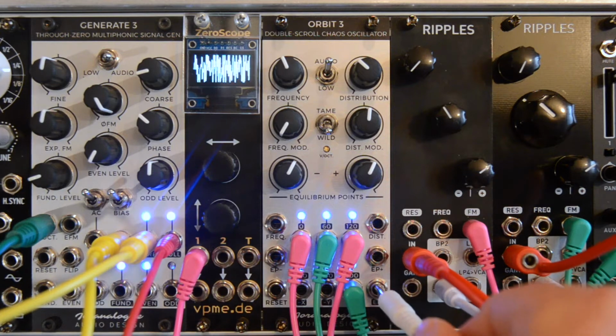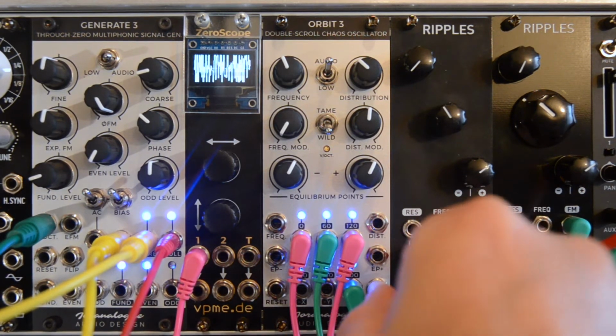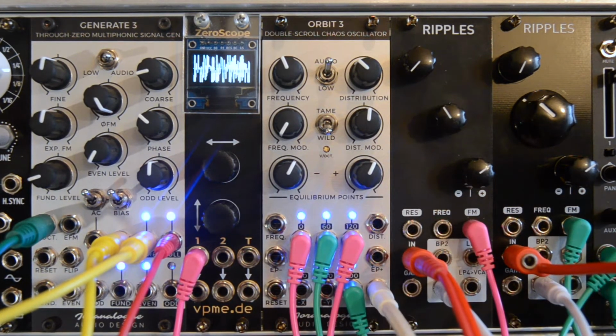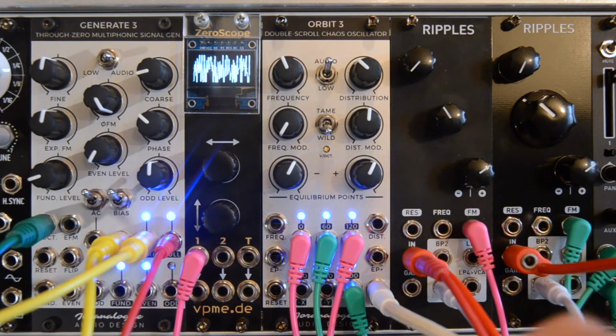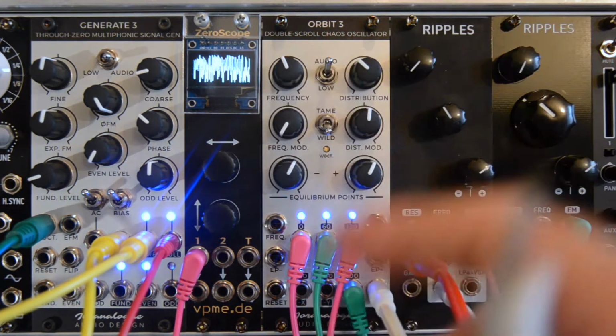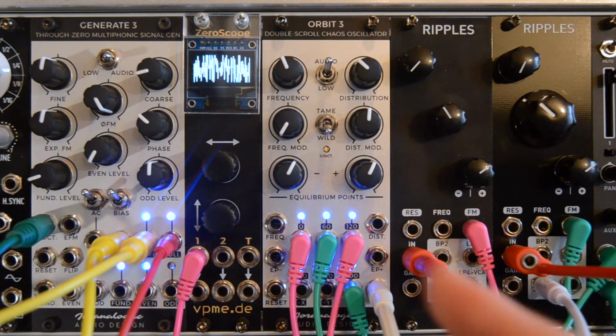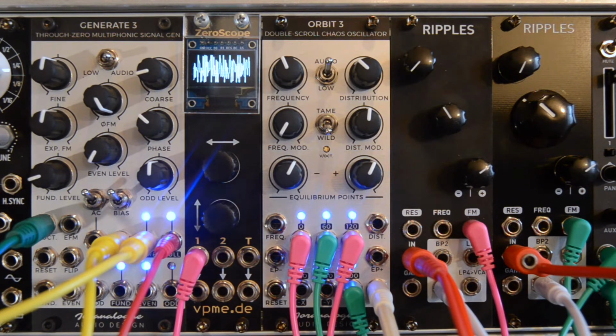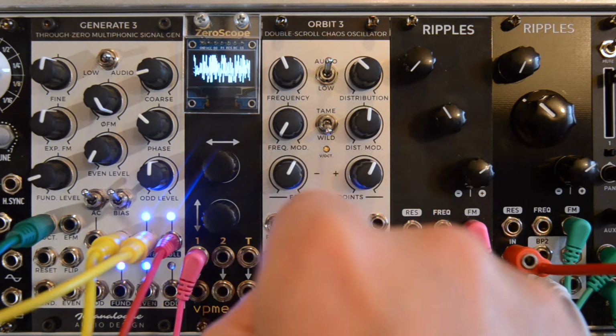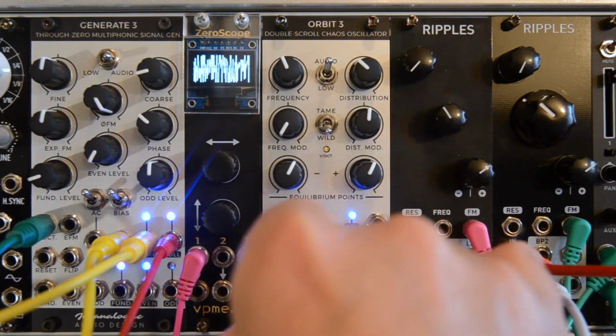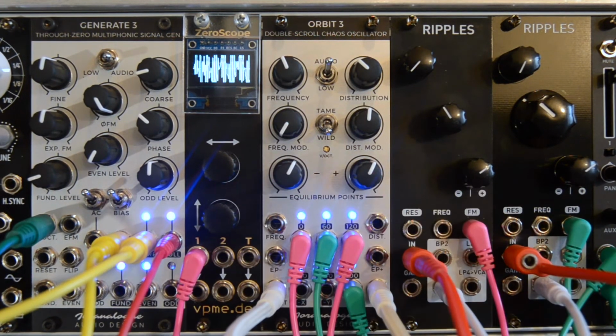For this we will use the EP output, which sends out 5 volts whenever the chaotic system is orbiting the positive equilibrium point. It sends out 0 volts when the system is orbiting the negative equilibrium point. You can use this output to self-patch, like I'm doing right now.